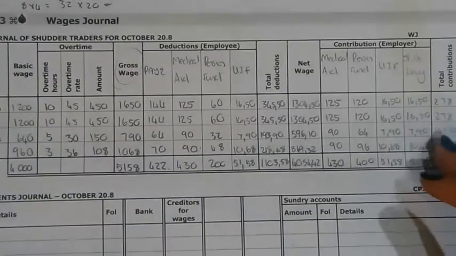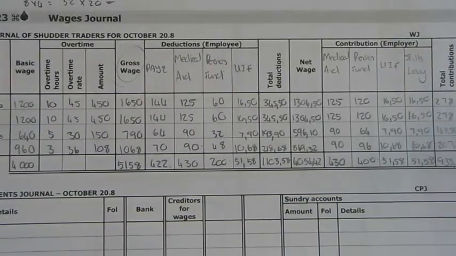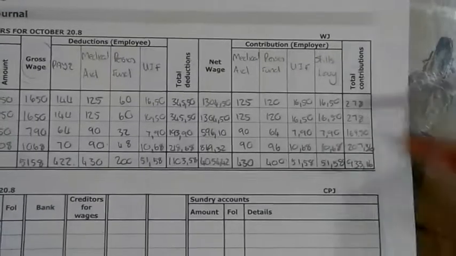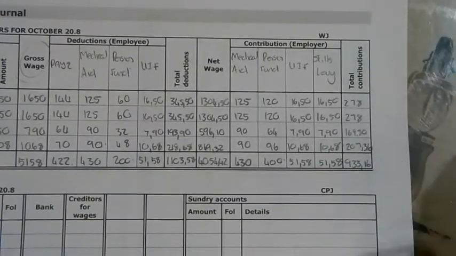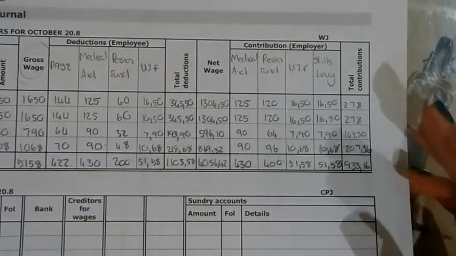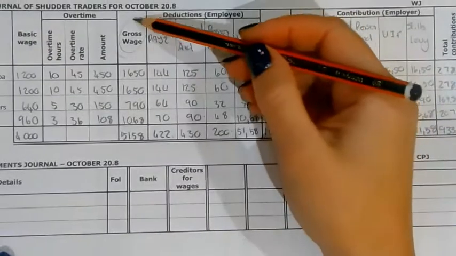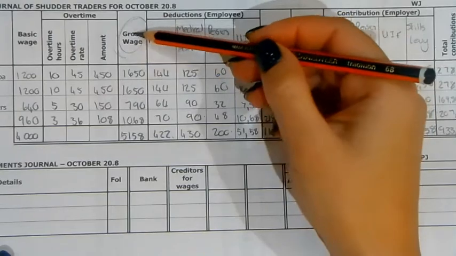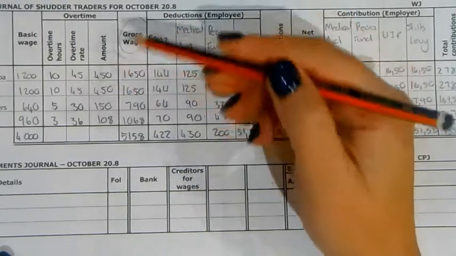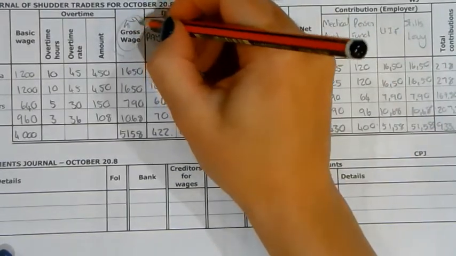Okay, so this is now our wages journal completed. I only needed to total the contributions, but now we are going to post it over to our general ledger. Now I'm going to start with the gross wage. Remember, this is before any deductions, and this is my expense.